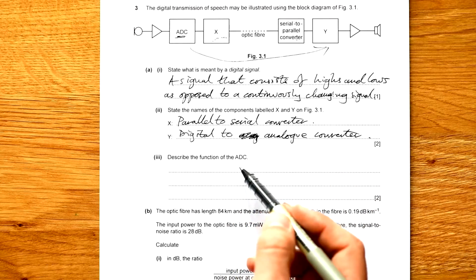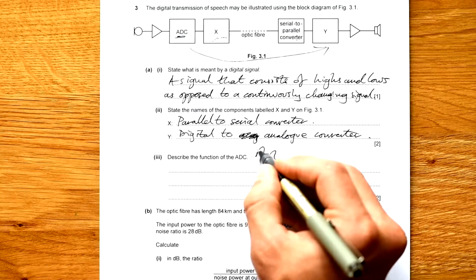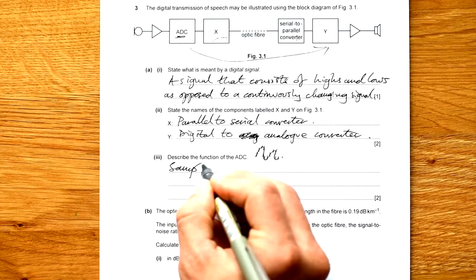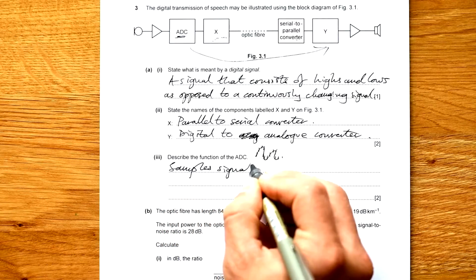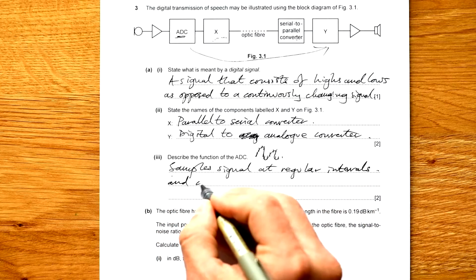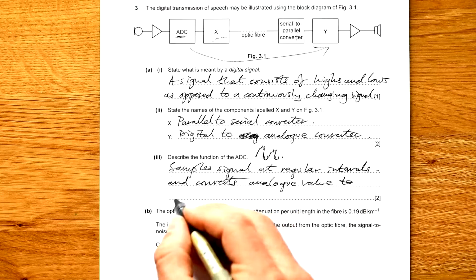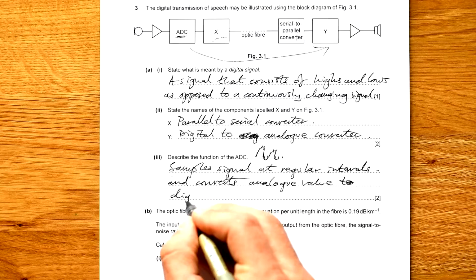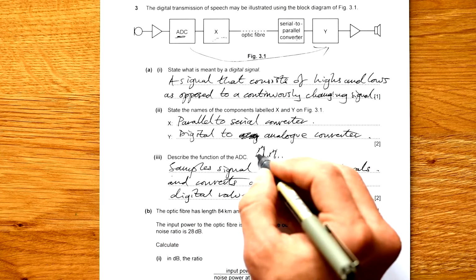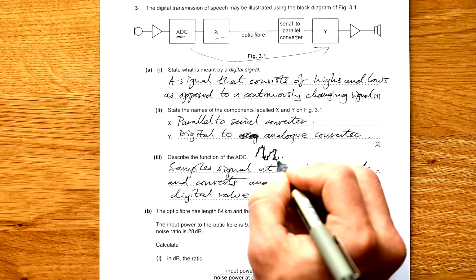Describe the function of the ADC. So you have this curvy analog signal going in, and then it samples it every so often. Samples signal at regular intervals and converts analog value to a digital value. So instead of a wave, we end up with squares instead, steps like that.